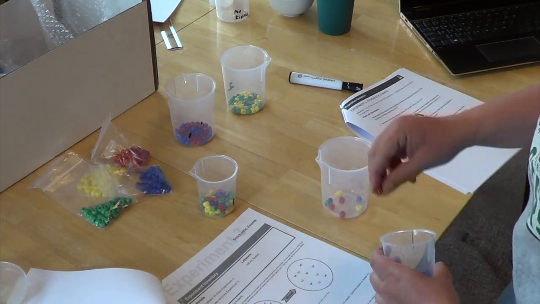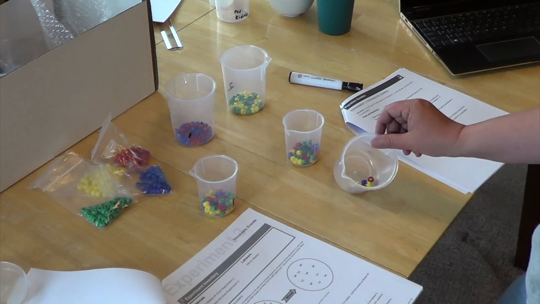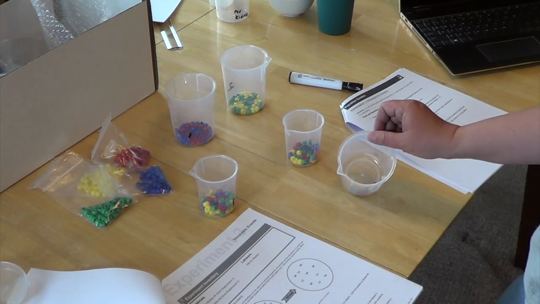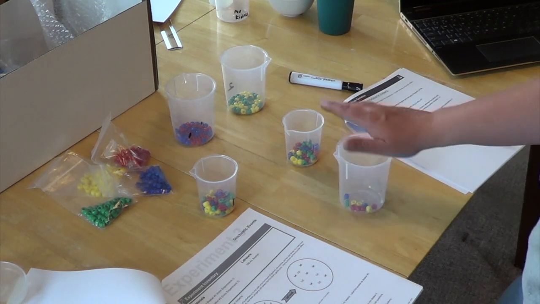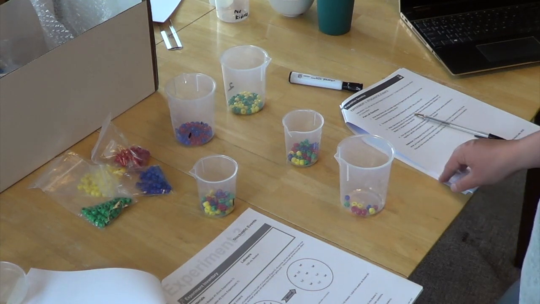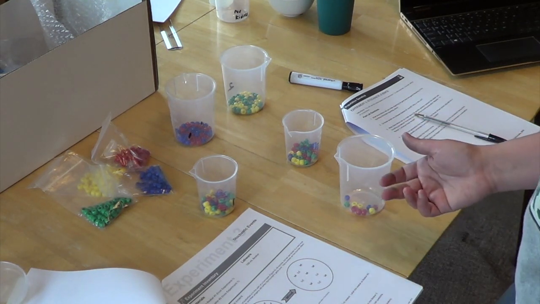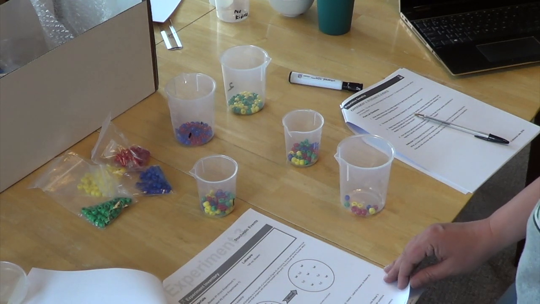Try not to look when you're doing it because you want it to just be random chance. Okay, and so you might have differences in what you had from beaker 2 than what you had from beaker 1. And so you're just noting that and how chance can affect a population, or destructive events can affect a population.